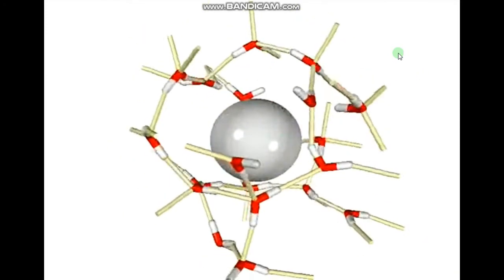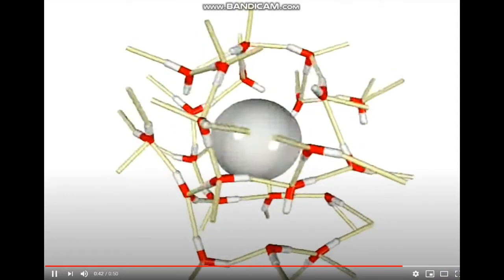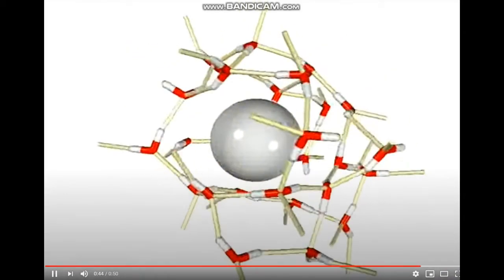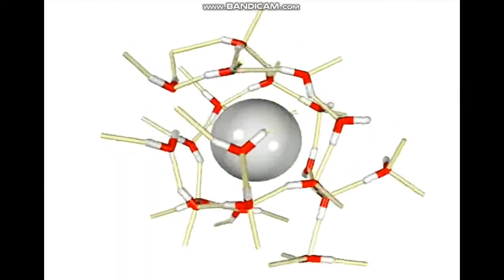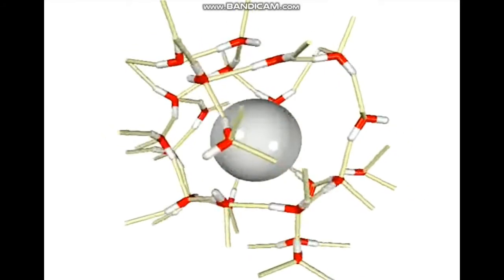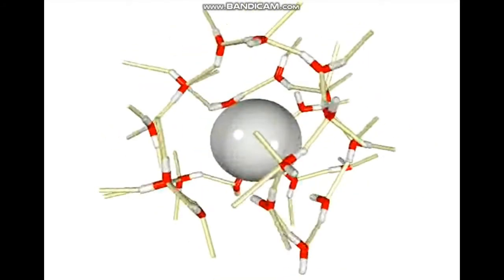So in other words, the water has managed to avoid massive disruption of its hydrogen bonding, even though it's had to make a cavity for this nonpolar xenon.